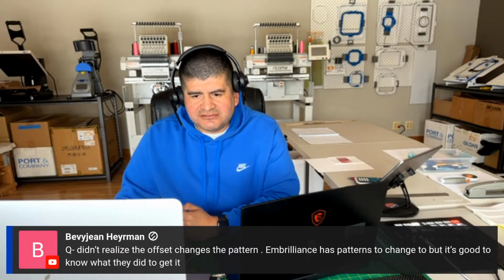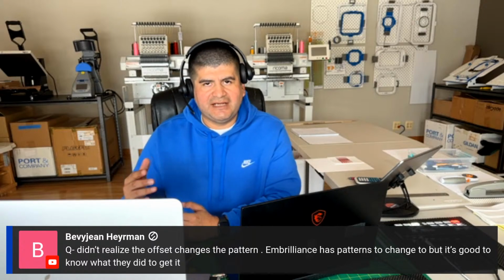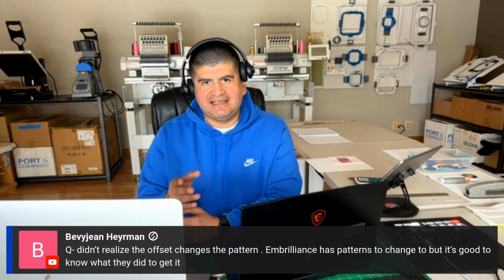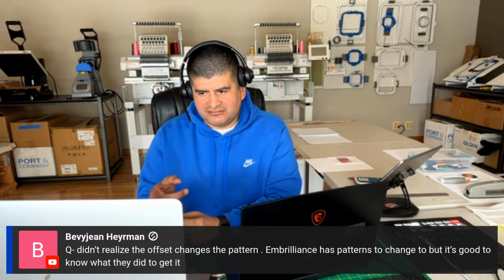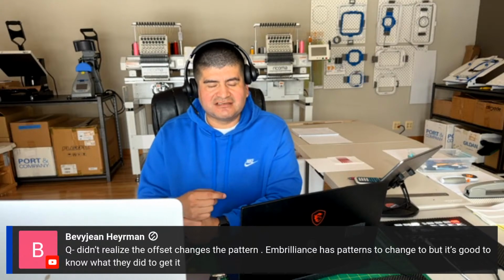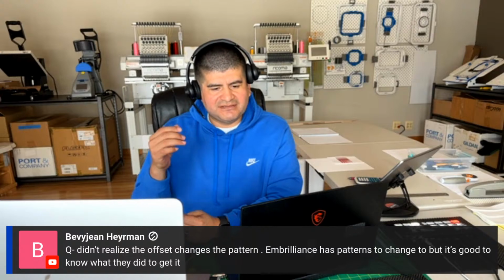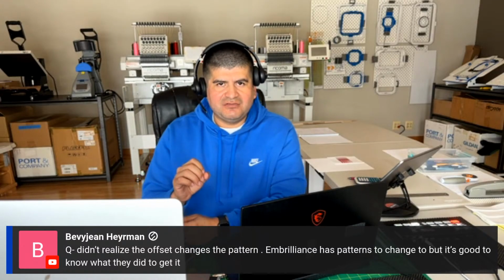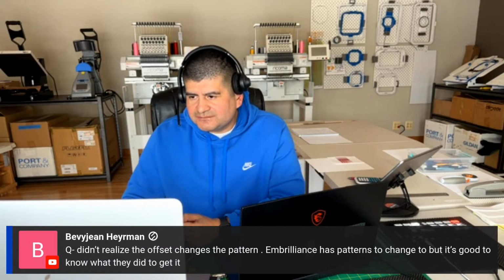And then Bevy Gene says, I didn't realize the offset changes the pattern. Yep, that's how they go about it. Every software has pre-built patterns, and that's usually how they make them, by changing the percentage. Brilliant has patterns to change too. Sometimes you want to create your own. You could go all day searching, but maybe you doodled something and have an idea, like how would it look if I do this? So you can enter certain numbers and see how that works.